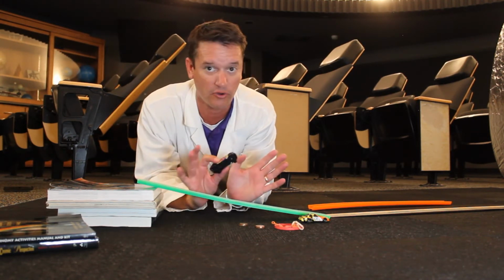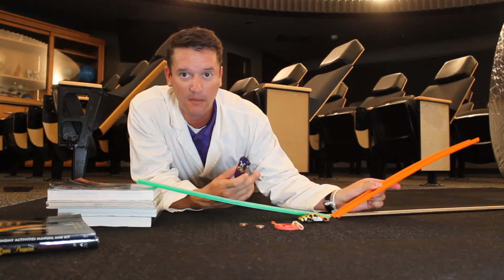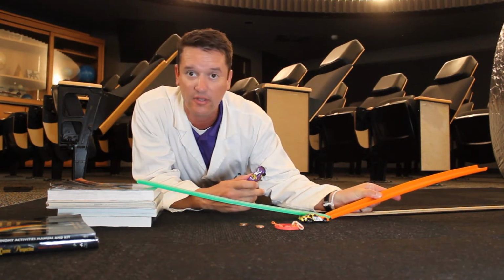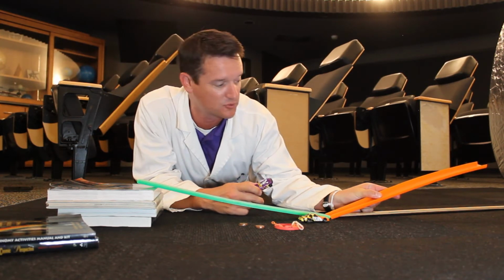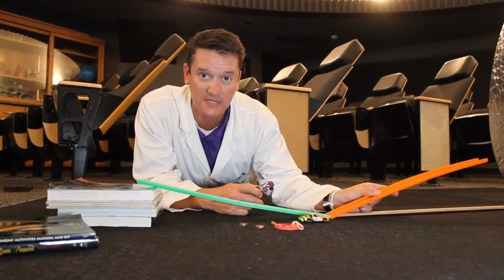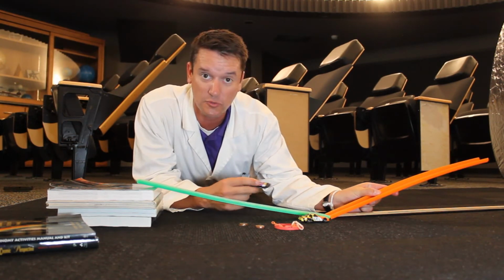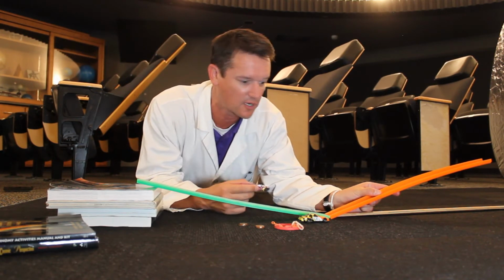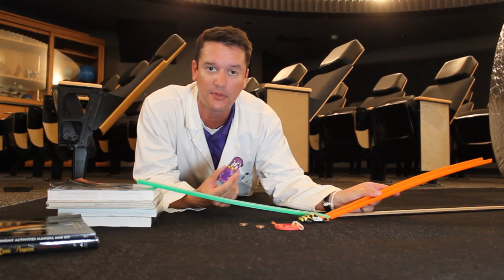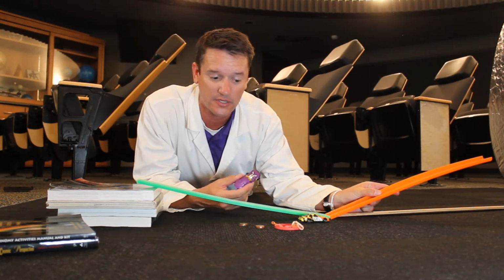Or, get crazy with it, add another track. What happens if I have both cars hit each other in the middle? Right? Both cars are moving. You may have to have a parent help you drop both cars. But if they're dropped from the same height, can you figure out what direction they're going to move? That would be cool. What if one car is heavier than the other? What if one car is lighter than the other? Can we come up with a way to determine and make a claim about how that works?